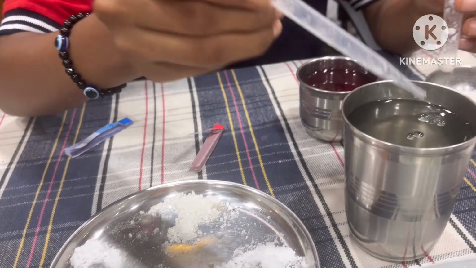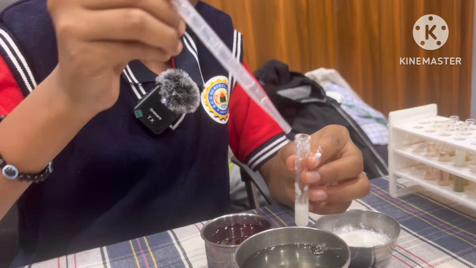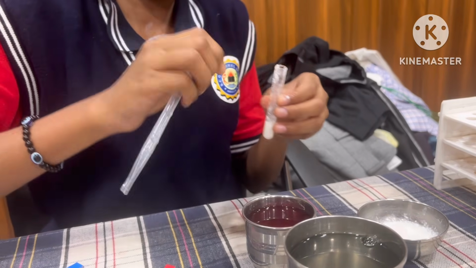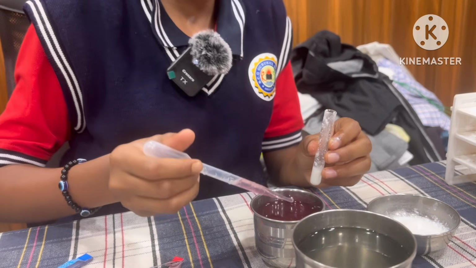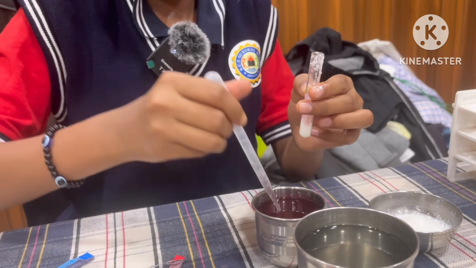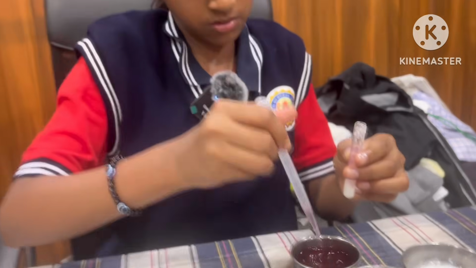And add some amount of water. Mix. After that I add red rose extract and mix it well.